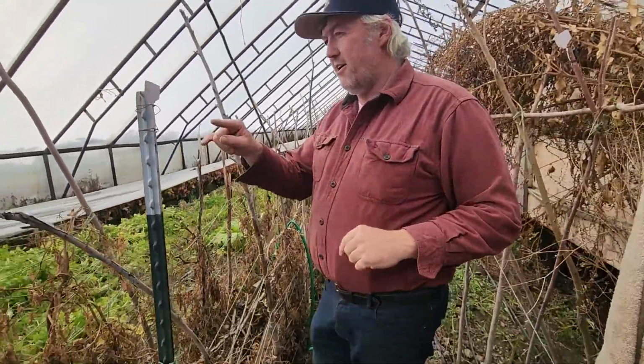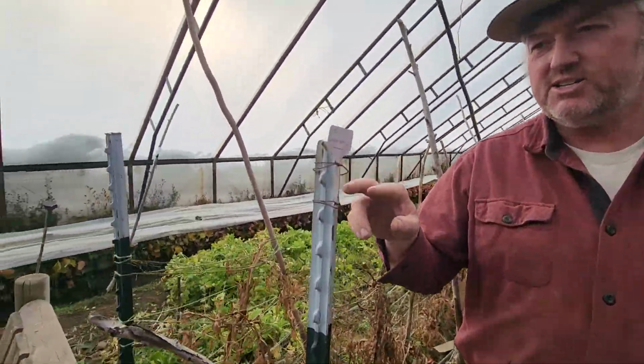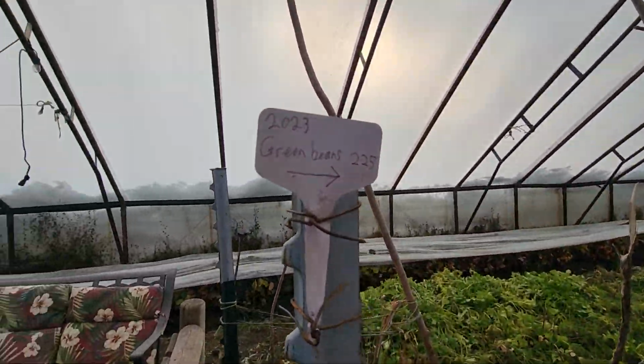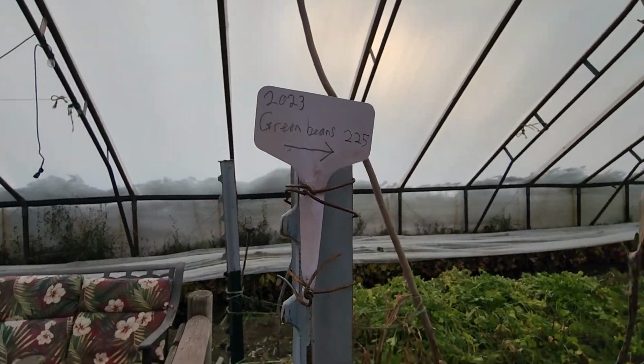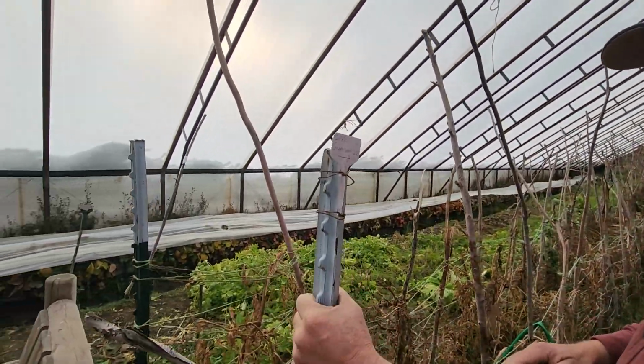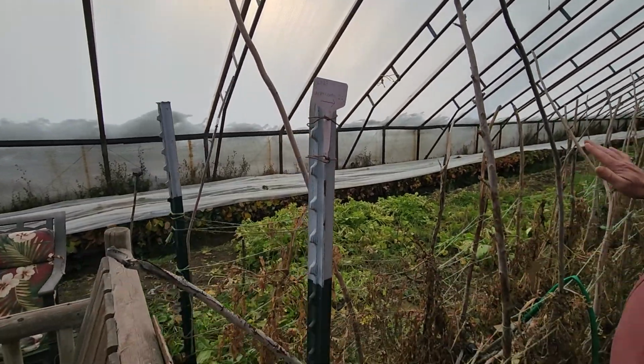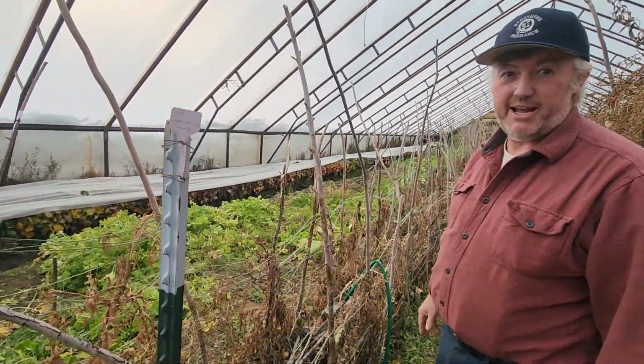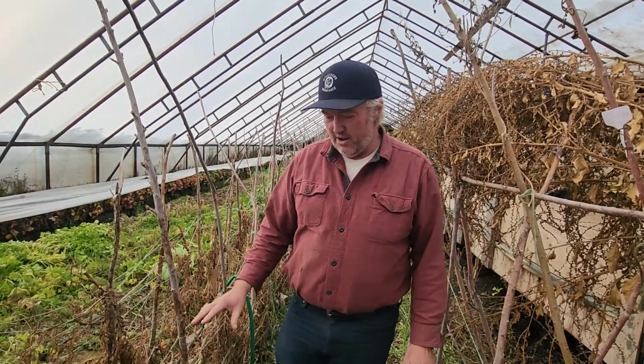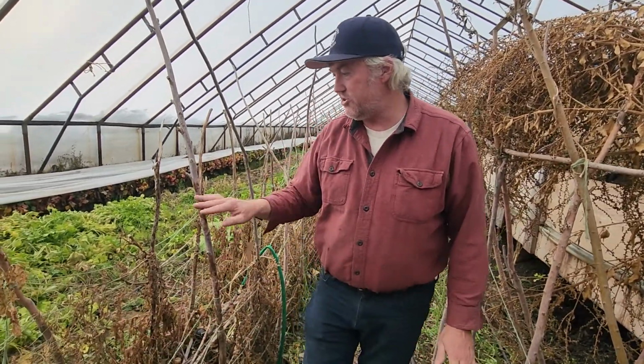So right here, I have a sign. And it says 2023 green beans. And then there's a number, 225. 225 is 225 plants. And on this sign, there's an arrow. And so it starts right here. 225 plants go down this bed. And we're dealing with beds, not single rows. So in this bed, I'm going to be putting the plants right here.